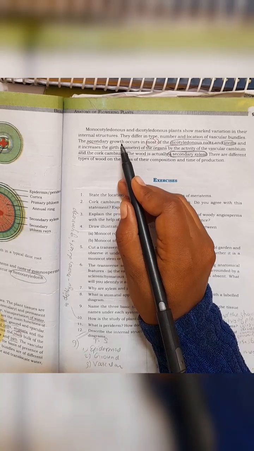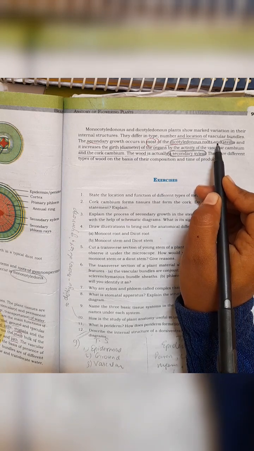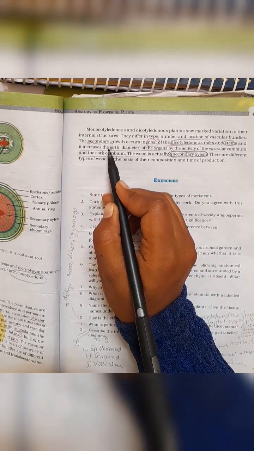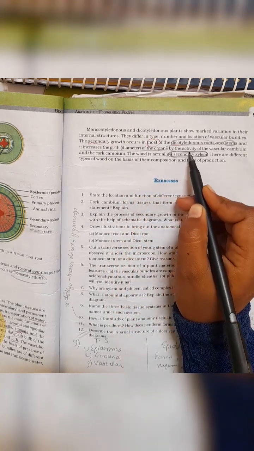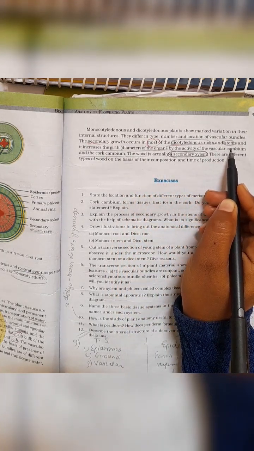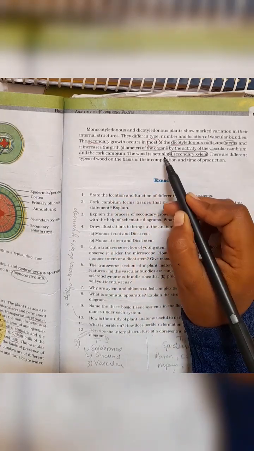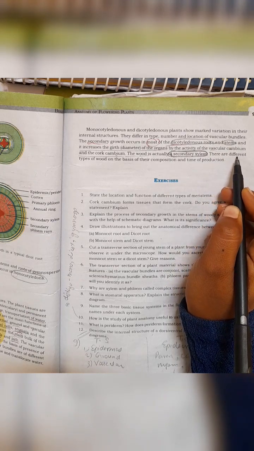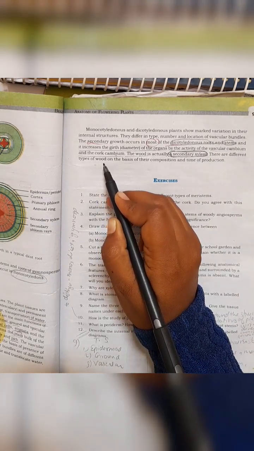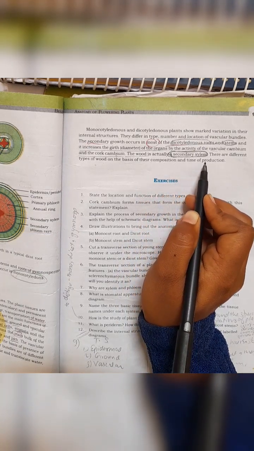The secondary growth occurs in most of the dicotyledonous roots and stems, and it increases the girth diameter of the organs by the activity of vascular cambium and cork cambium. The wood is actually a secondary xylem. There are different types of wood on the basis of their composition and time of production.